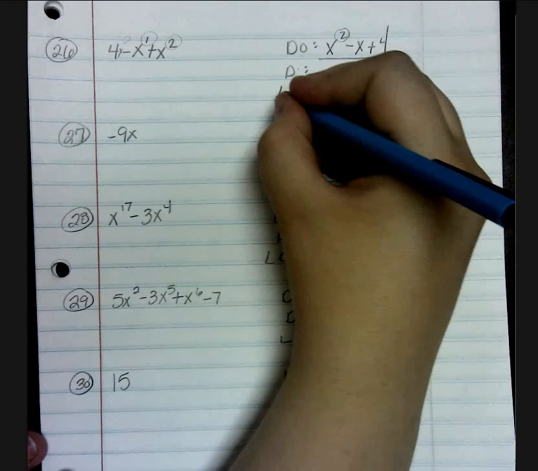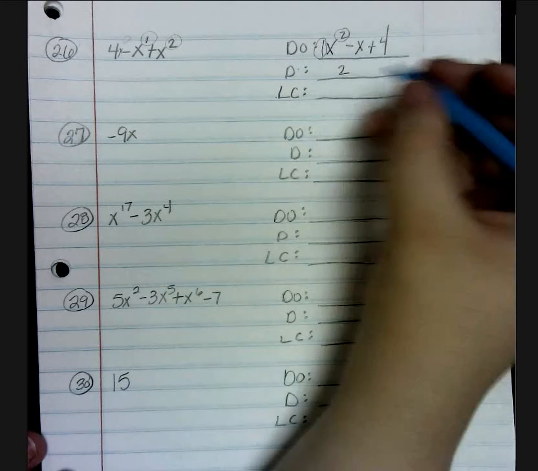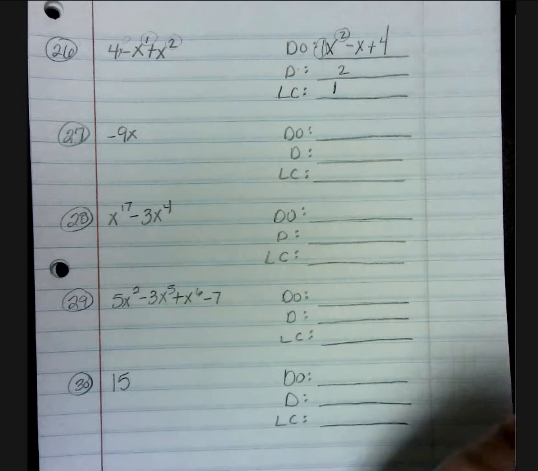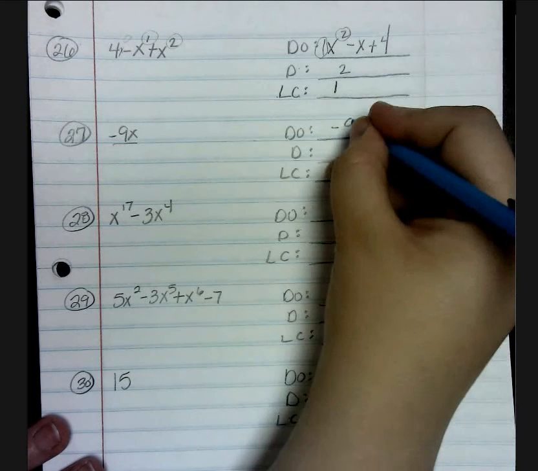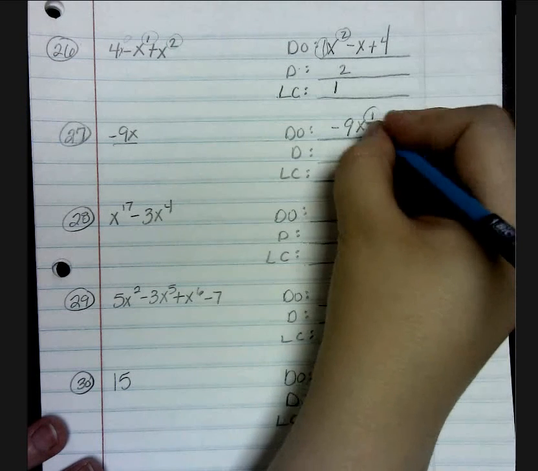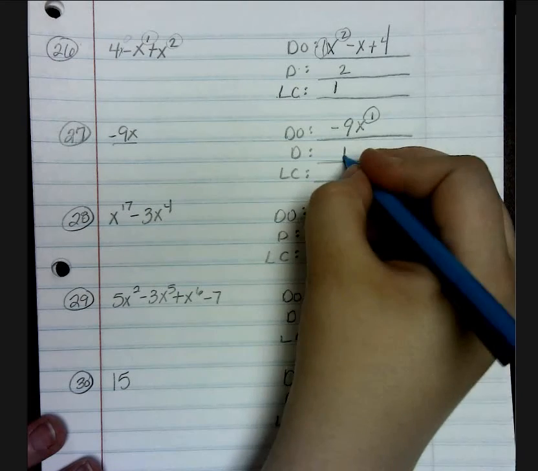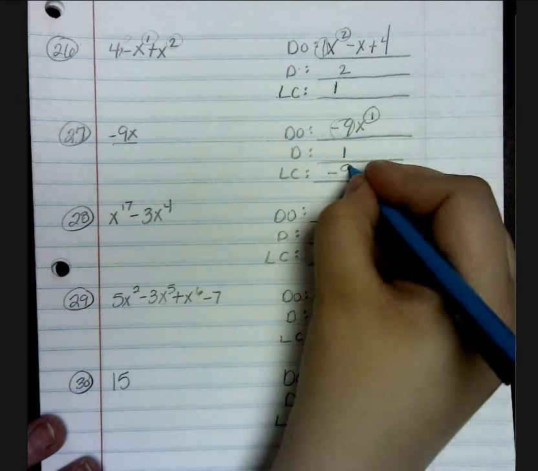My leading coefficient is the coefficient in front when it's in descending order, so that would be a 1. Number 27, there's only one term, so all we have to write is negative 9x. Our degree is the highest exponent, which is 1. Our leading coefficient is the coefficient in front, which is negative 9.